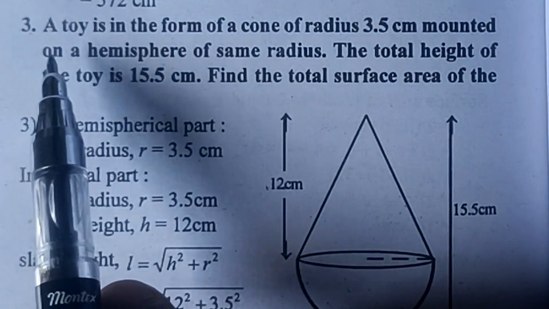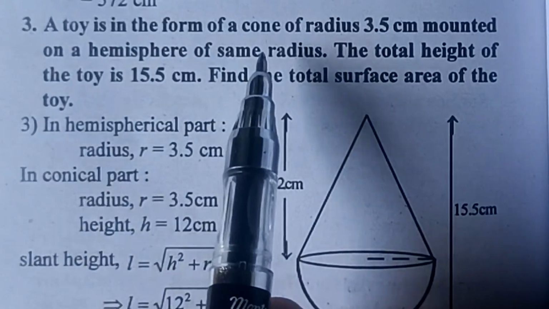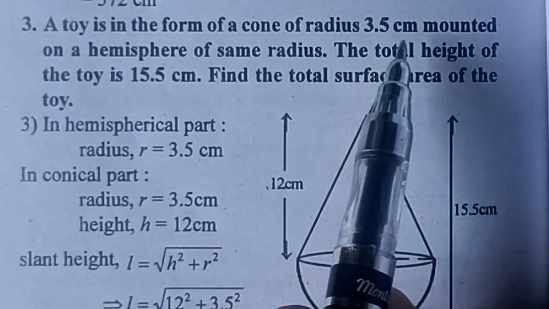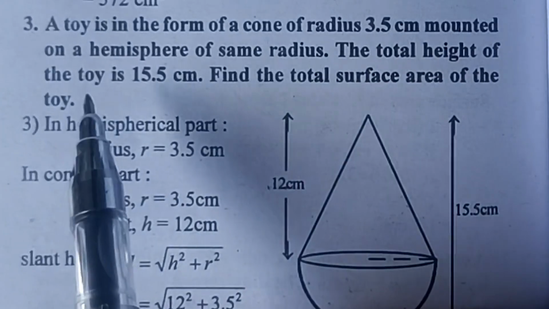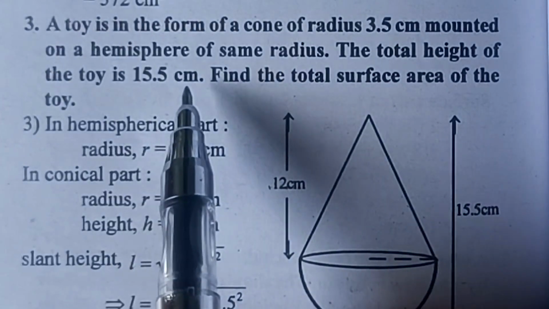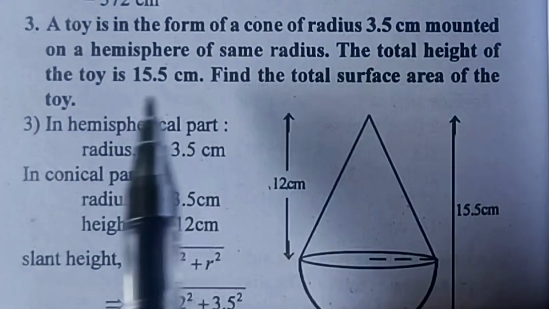Question number 3. A toy is in the form of a cone of radius 3.5 centimeter mounted on a hemisphere of same radius. The total height of the toy is 15.5 centimeter. Find the total surface area of the toy.